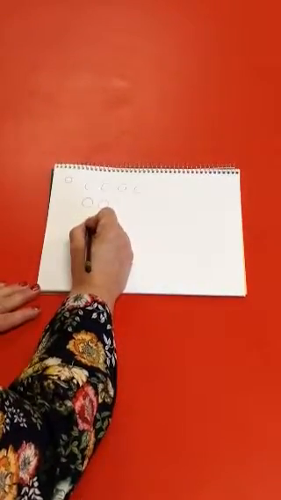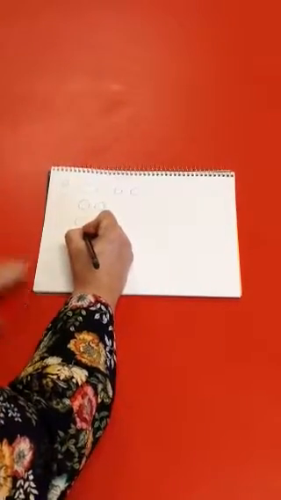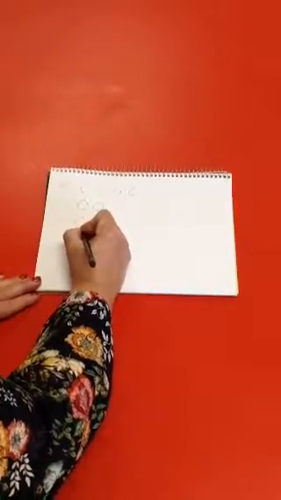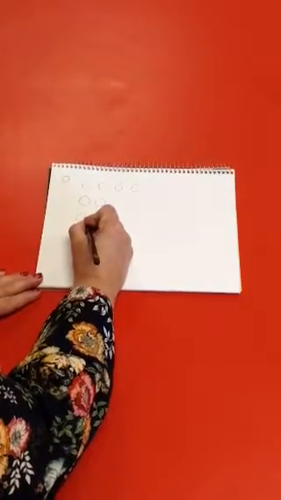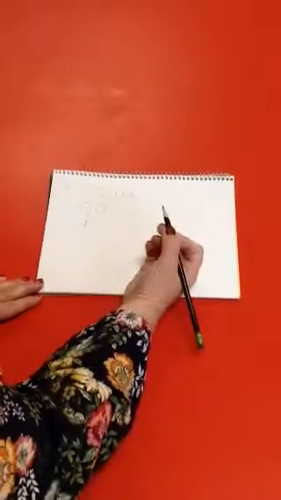Now, if we know how to do this, it's very easy to go into A, and a letter A. We know A is C start. Now, instead of going straight up, around and making an O, we want to go up, straight up, touch, and trace it back down.